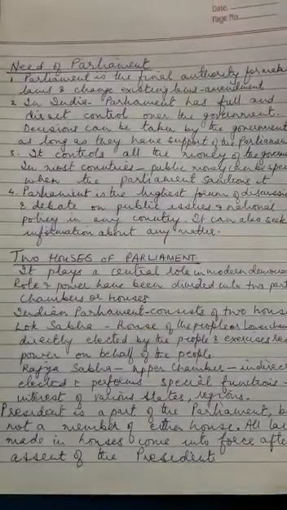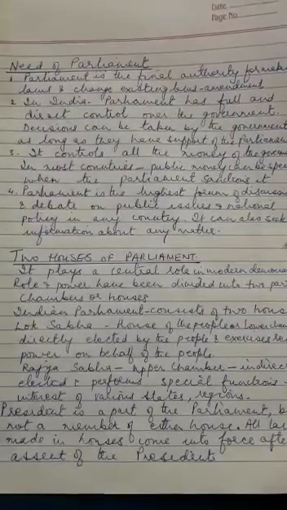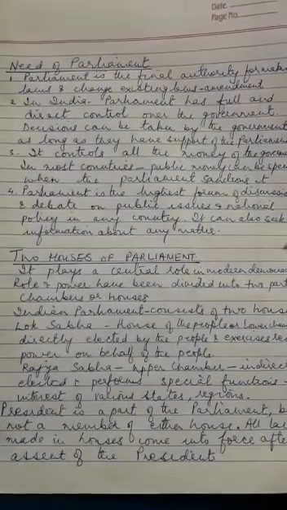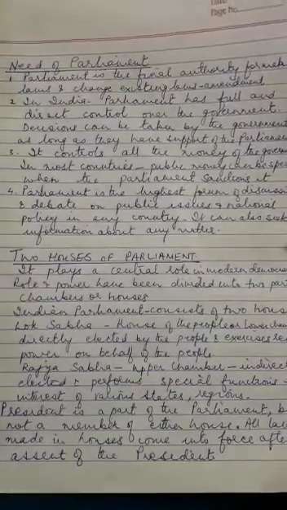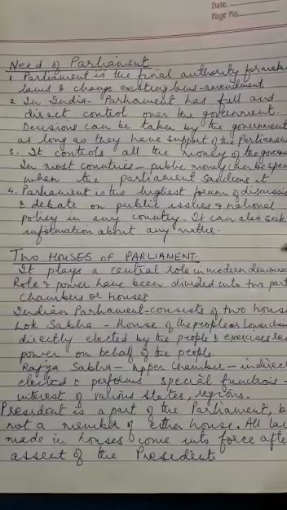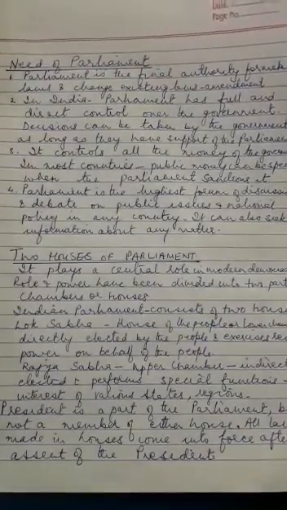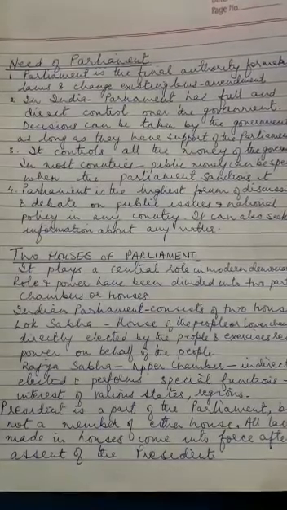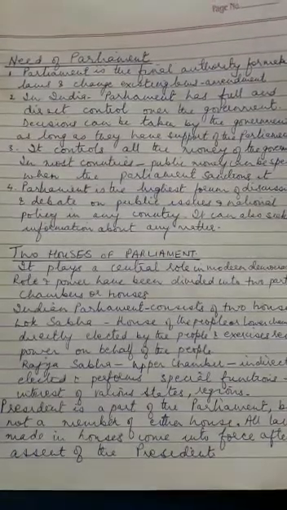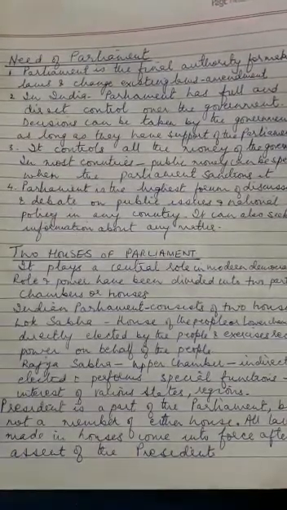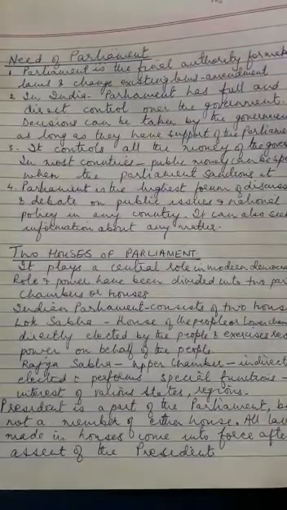Now, we have the parliament in the country, and we have two houses: one is the Lok Sabha and the other is the Rajya Sabha. The parliament plays a central role in all modern democracies. The role and power has been divided into two parts, which may be termed chambers or houses. The Indian parliament also consists of two houses, the Lok Sabha and the Rajya Sabha.